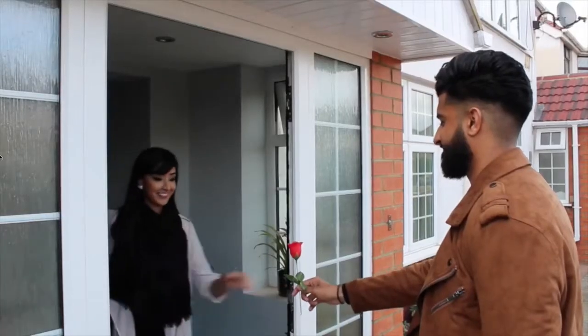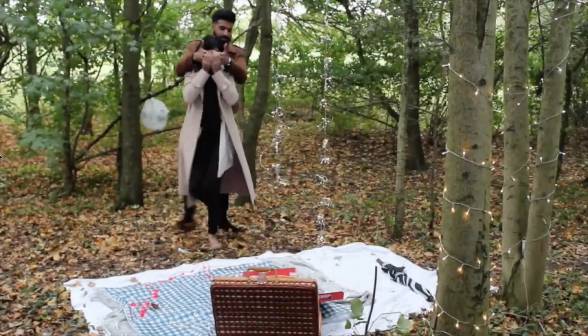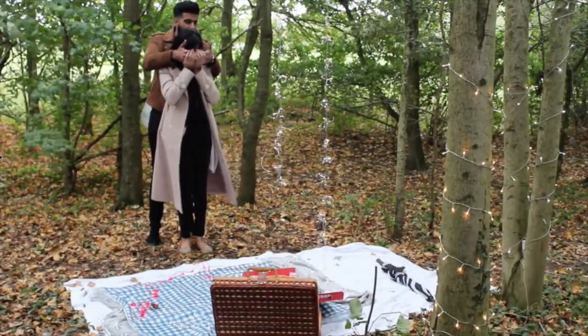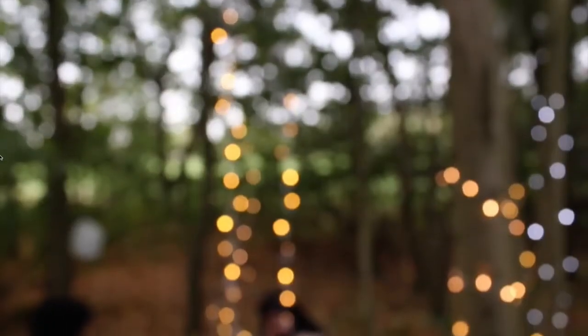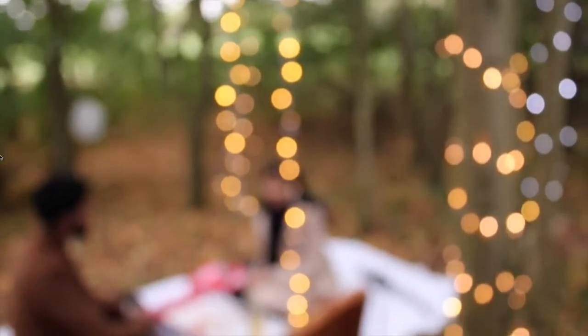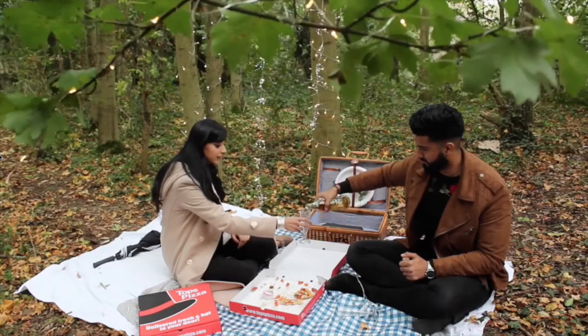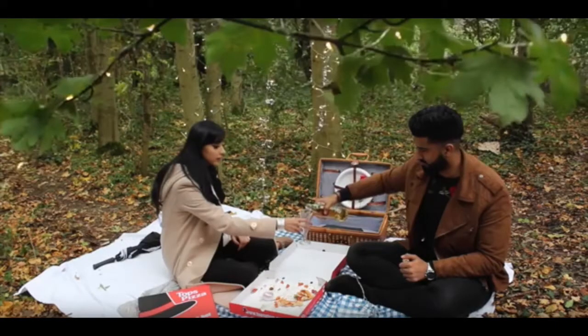For example, when filming the picnic scene, we took a point of view shot when our character was surprising his girlfriend. We used a focus ring on the camera to first have his hands in focus, and then when he revealed the picnic to her, we slowly changed focus to be the actual picnic itself. We wanted to use this technique so it would put the audience in the character's shoes.